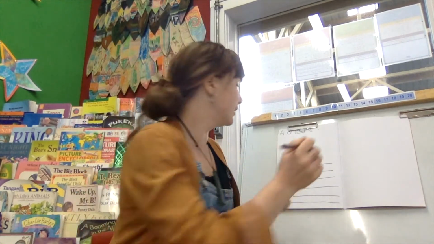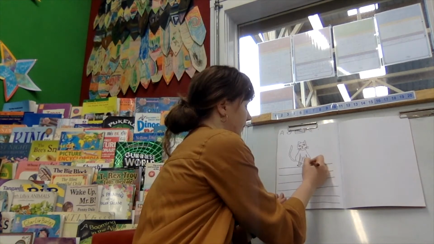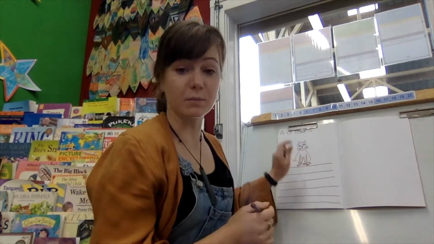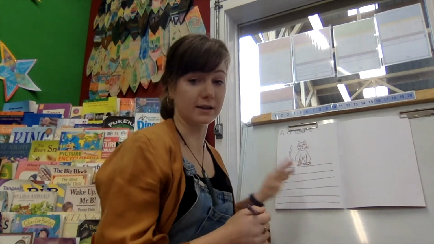What do I need to do first though? I've forgotten something. I need to do my picture. So picture first, and then I've got my sentence ready to go. If I'm writing about silly cats and silly hats, what should I draw? A silly cat wearing a silly hat. Okay, let's see how good I am at drawing cats. Now, it's alright, not perfect, doesn't matter. We just have to have a picture to help us remember what our writing's going to be about.